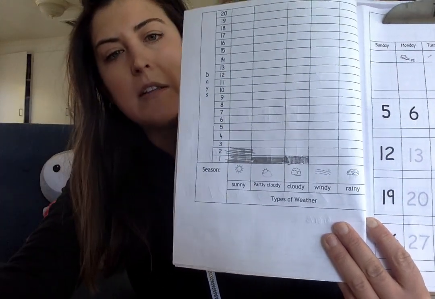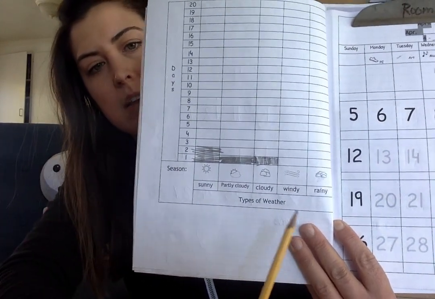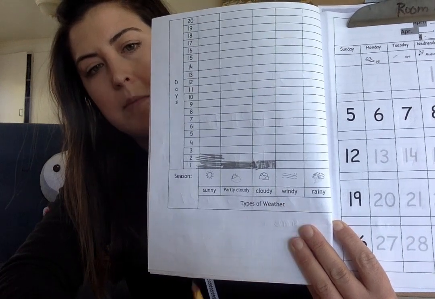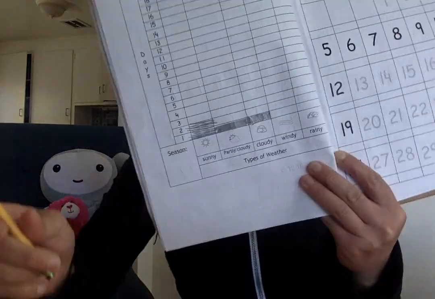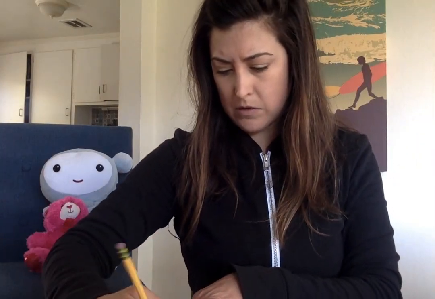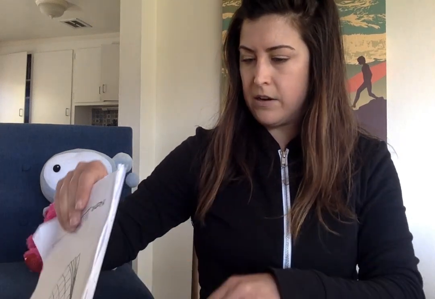What type of weather had the most days on your weather graph? What had the least? The least on mine was windy and rainy because those were 0. Though Tuesday was rainy, so I must have forgotten to mark that, or maybe it wasn't raining when I saw it. All right, so those are our calendars for today.